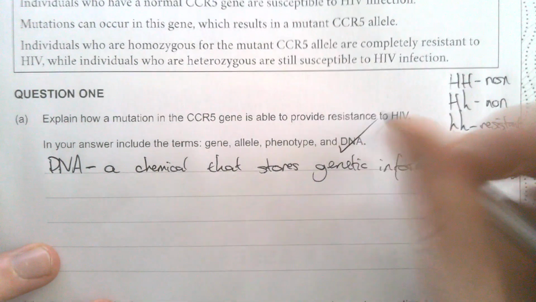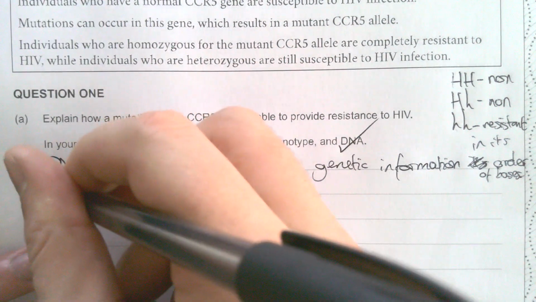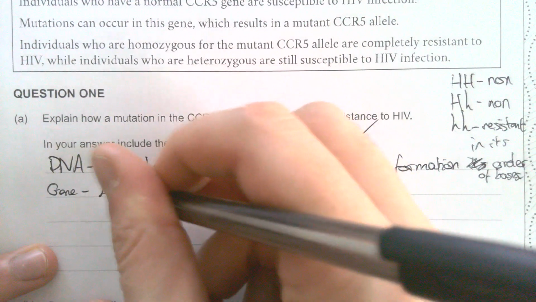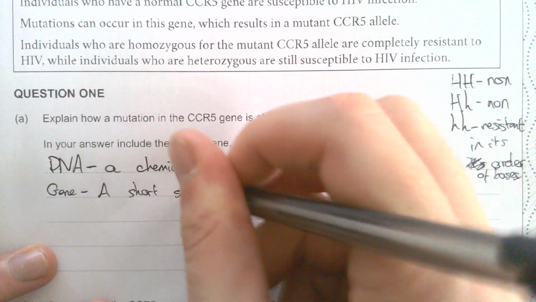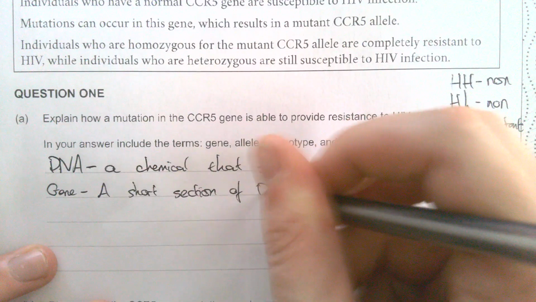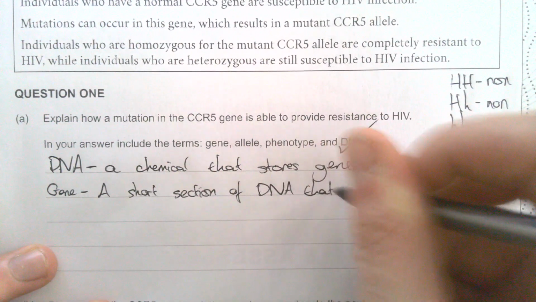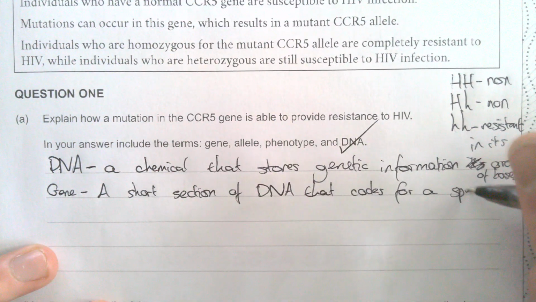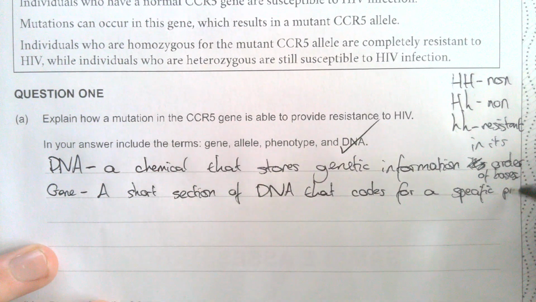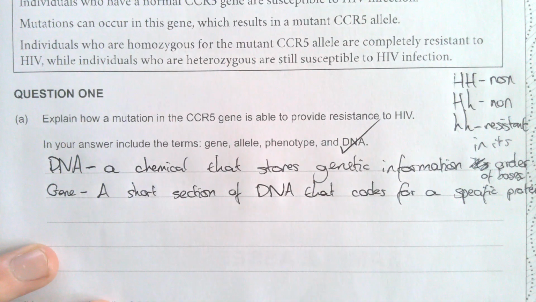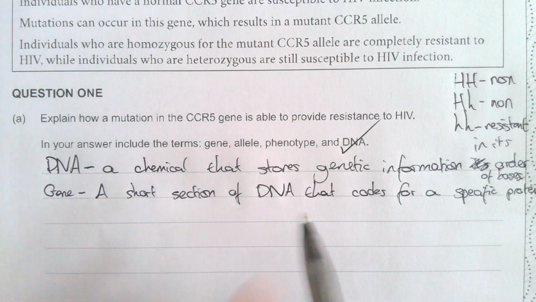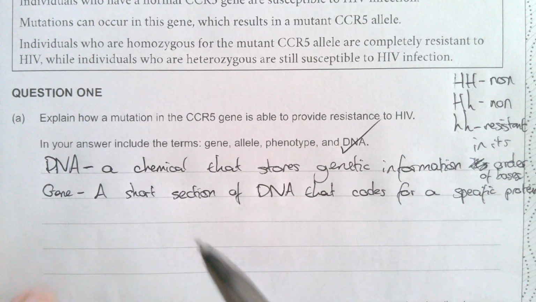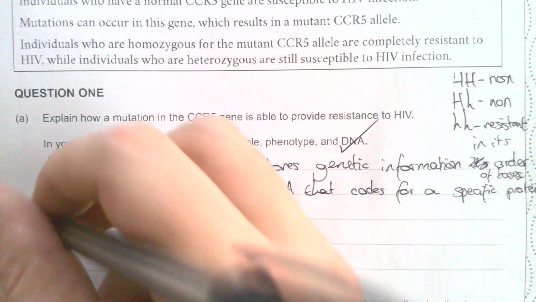The next term we're going to do is a gene. It makes sense to do DNA first because we're going to reference DNA in our definition of gene. A short section of DNA that codes for a specific protein. Okay, and again, we're mentioning that it's a short section of that DNA code because we have a mutation coming up. Then we have an allele, which is nice and straightforward.